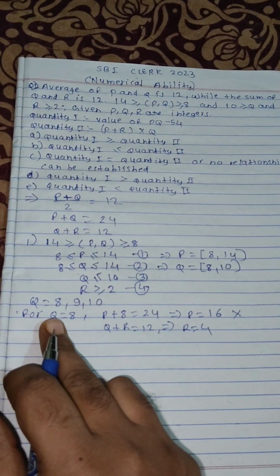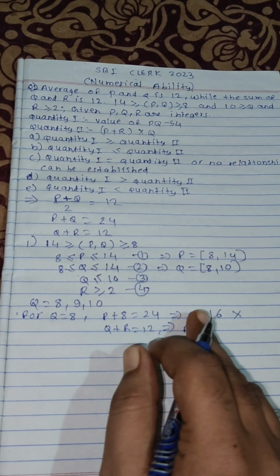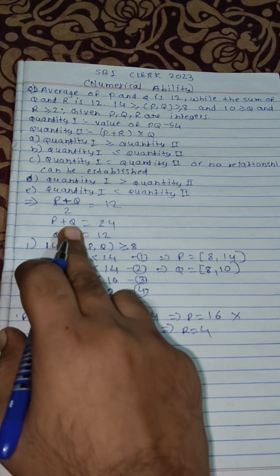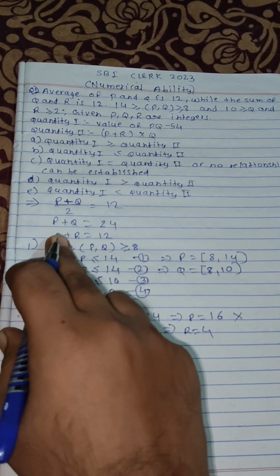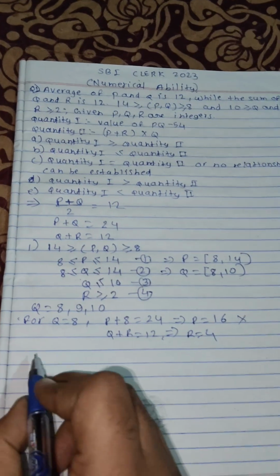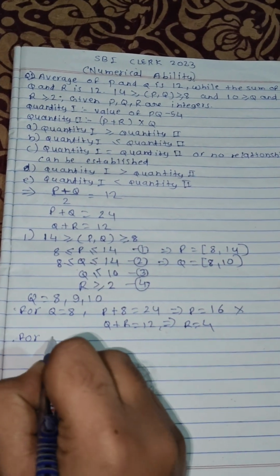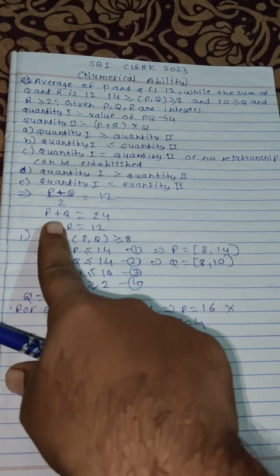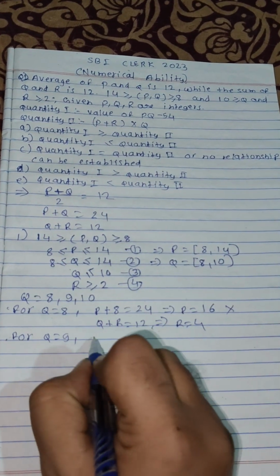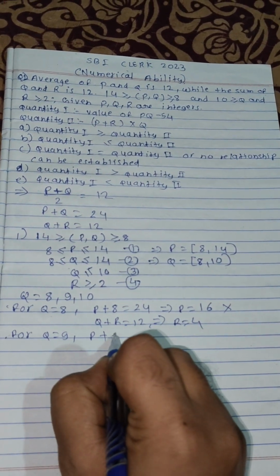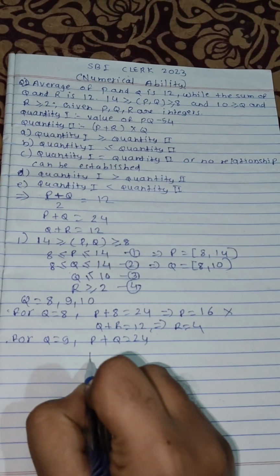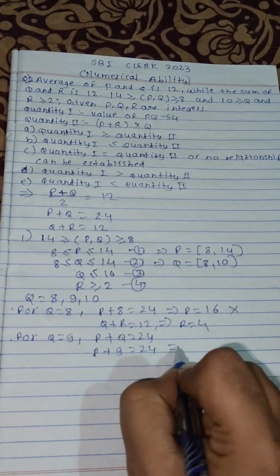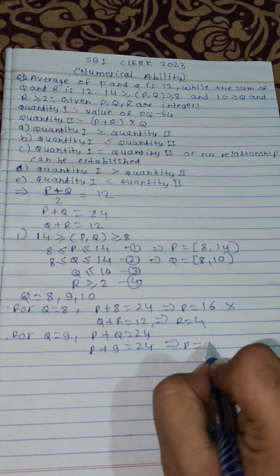Whatever value of Q we take here, it should satisfy for P also and R also, since in both the equations Q is there. So for Q equal to 9 we will solve. P plus Q is 24, so P plus 9 is 24, so the value of P will be 15.